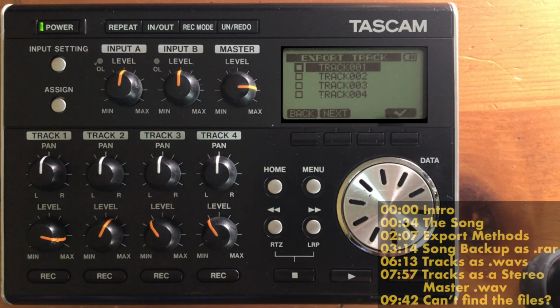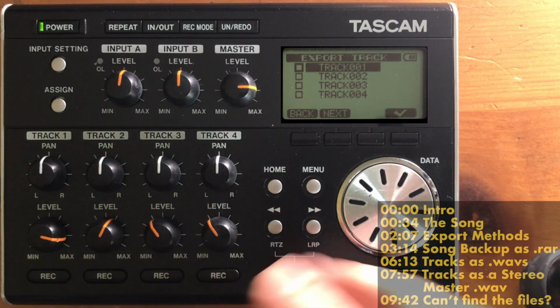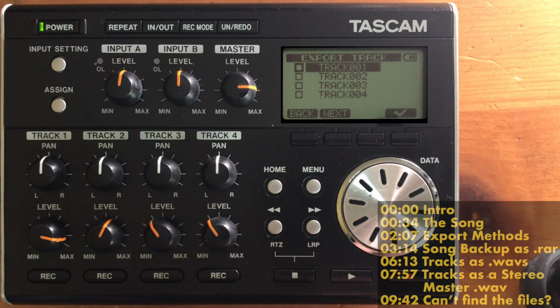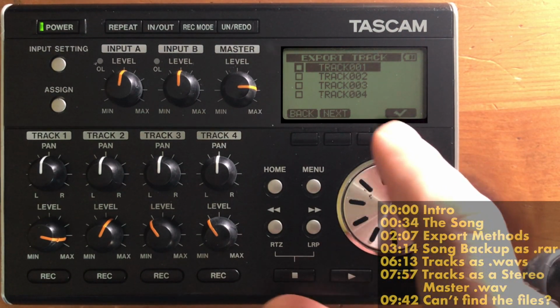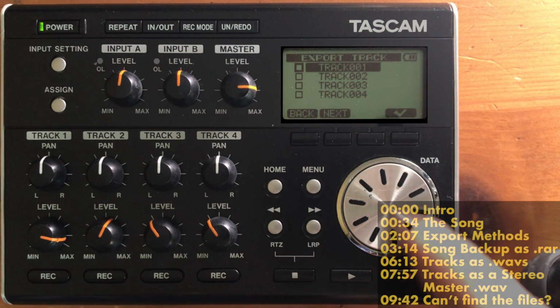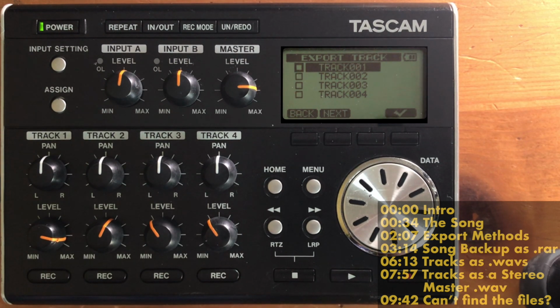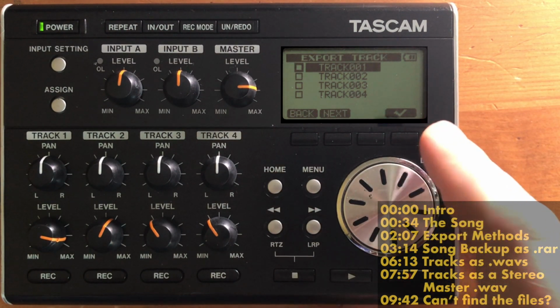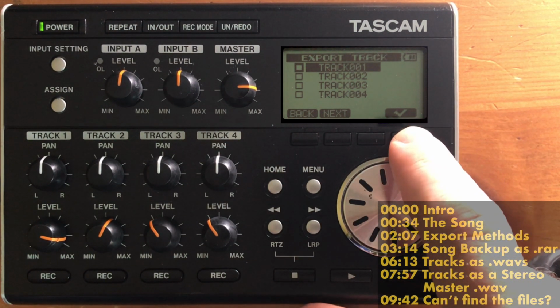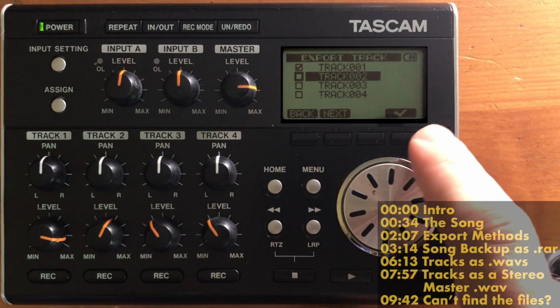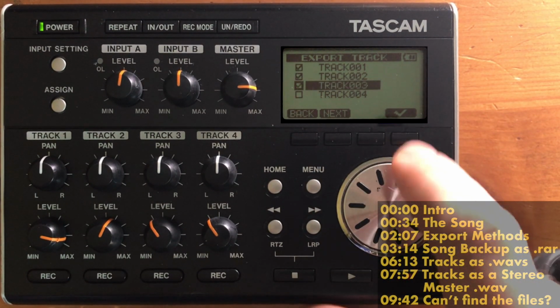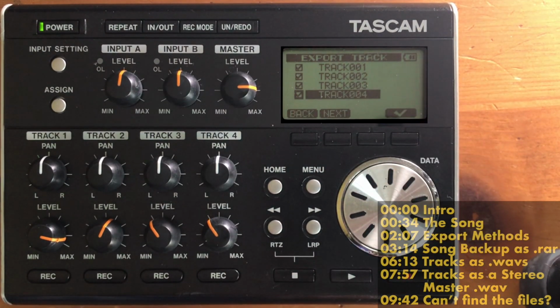And now here are the four corresponding tracks. 1, 2, 3, 4. And so with this button, we can add a check mark next to which ones we want to export as mono 16-bit 44.1 kilohertz wave files. For the sake of the demo, let's just do all of them. So check it. You can see the little check mark next to it. The little box gets filled up. I want all of them.